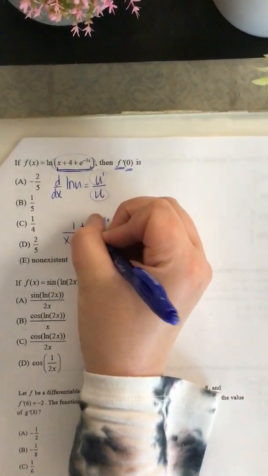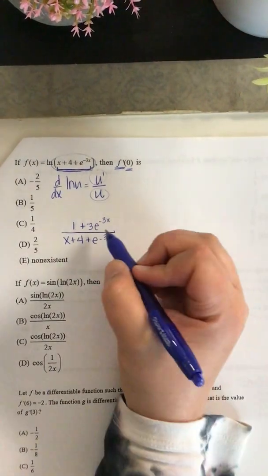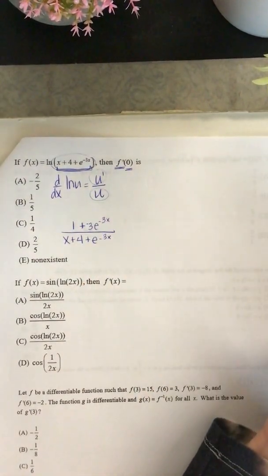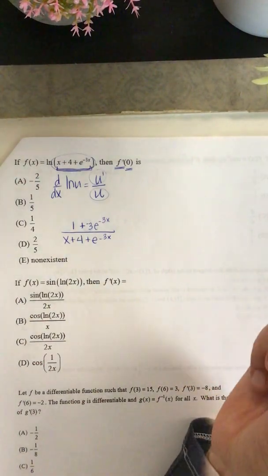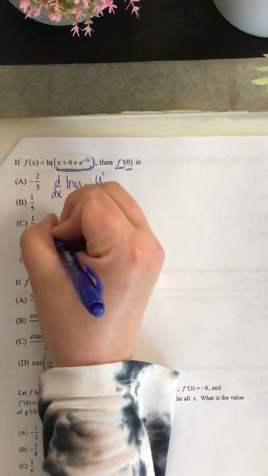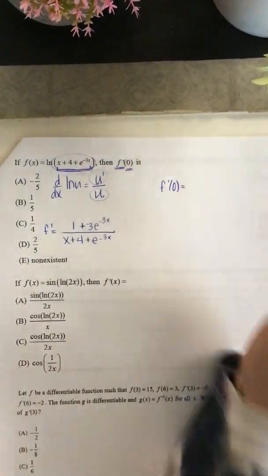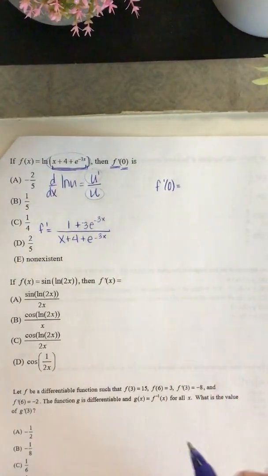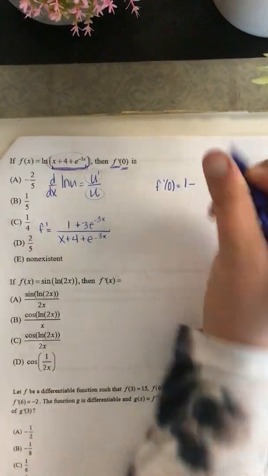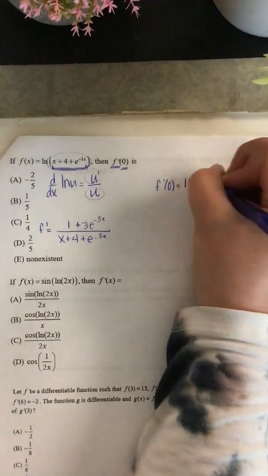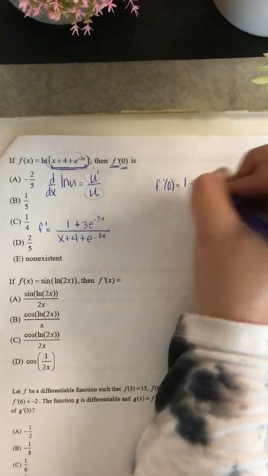Times negative 3. Remember, if it's an e to the u, you have to multiply your u prime down to the front. And then from there, that's f prime for whatever number I want. Now I want f prime at 0. Exactly right. So I'm going to have 1 minus, because I don't want to have a plus and negative 3. So 1 minus 3 e to the negative 3 times 0.